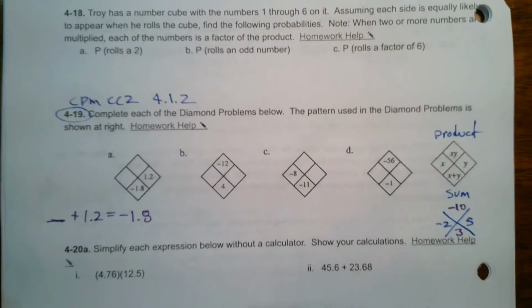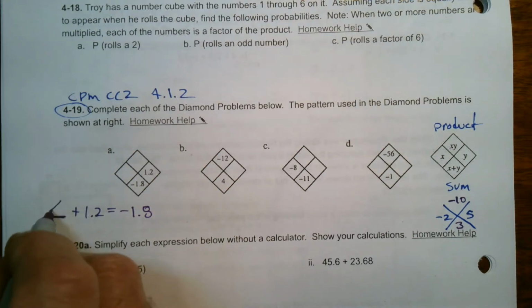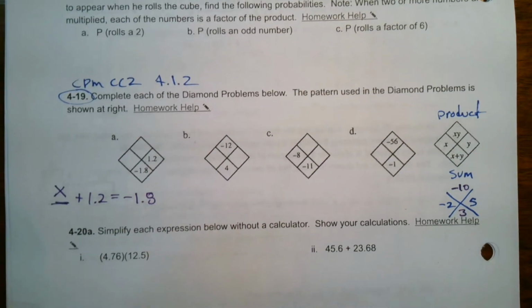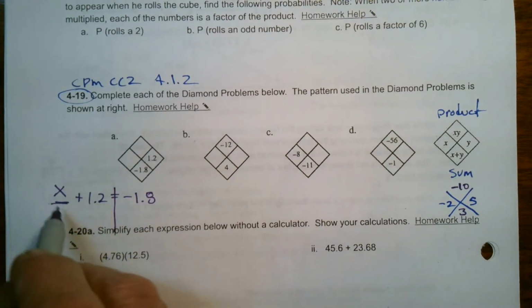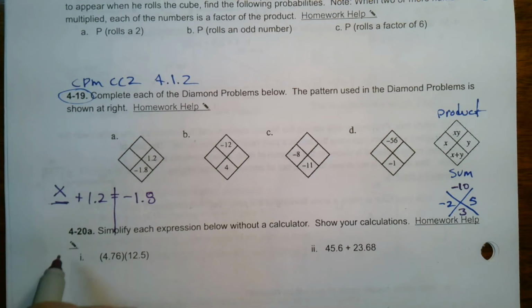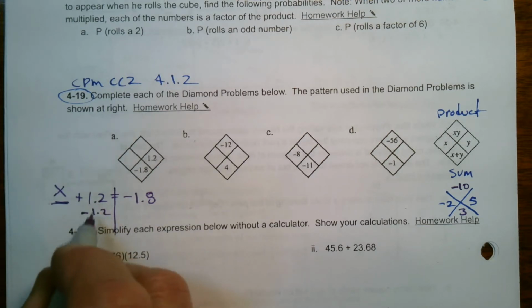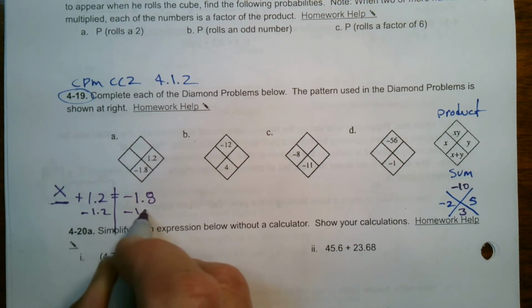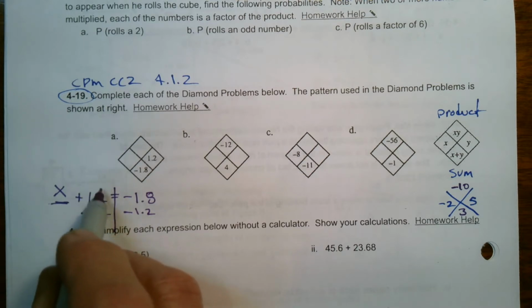So if I'm thinking about this as an equation, if I'm trying to solve for x, we'll make that x, and I want x. Well, I use opposite operations to figure out what x is. So I subtract 1.2, because right now it's adding 1.2, and I subtract it from both sides of that equation. That's going to give me my x. Why did I subtract?